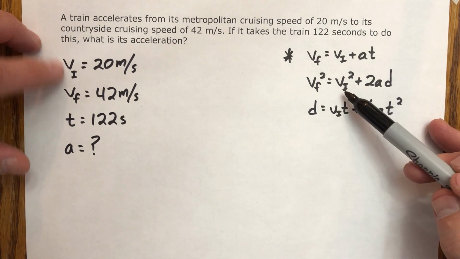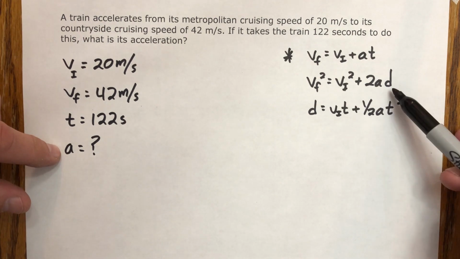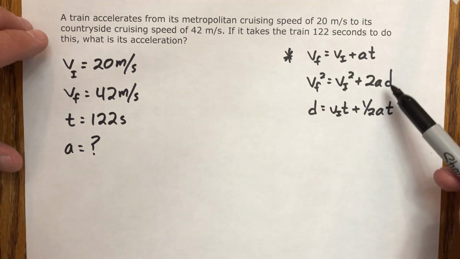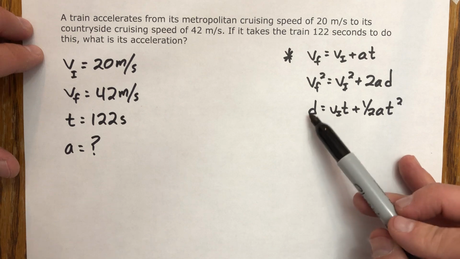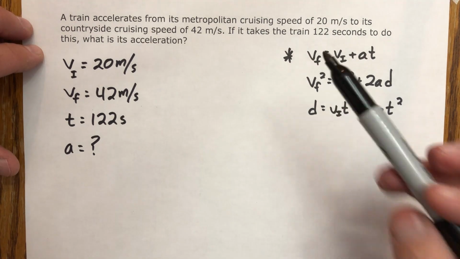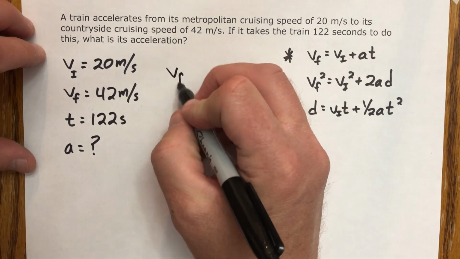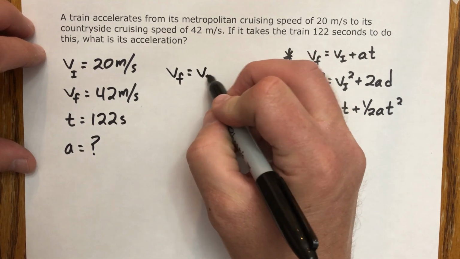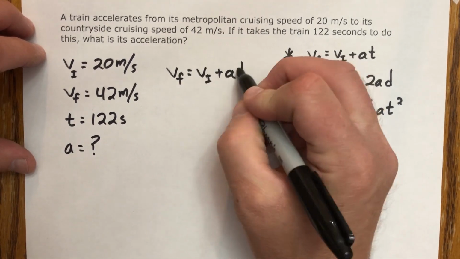We have VF? Yes. We have VI? Yes. We have A? Yes. We have D? No. That's why that one doesn't work, because we don't have D. This one, we have D right off the bat, not going to work. So that's the one we use. So you write it down. This helps you to memorize it. It also helps you to learn how to use it.